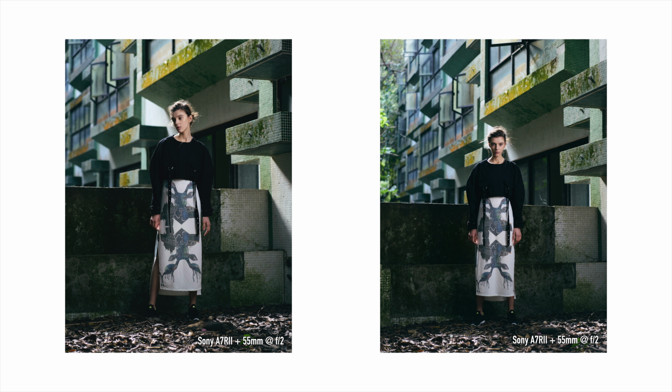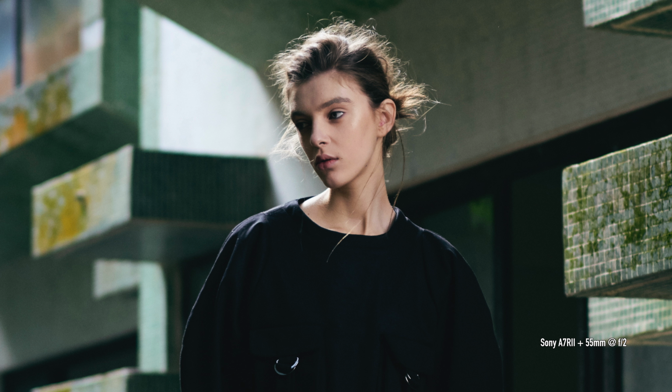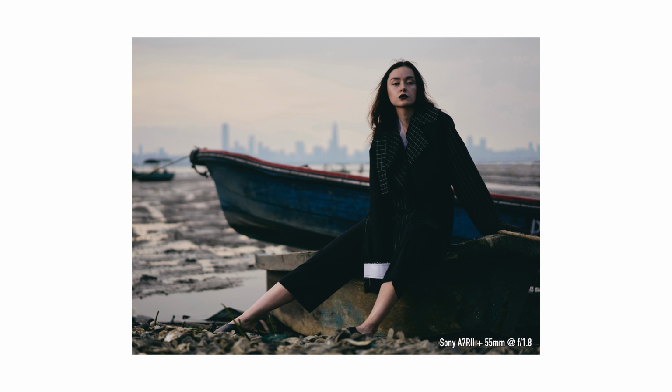The 55mm provides a lot of value, and even today, almost 9 years after the system has been launched, it's still a relevant, good lens. And I decided to keep mine.